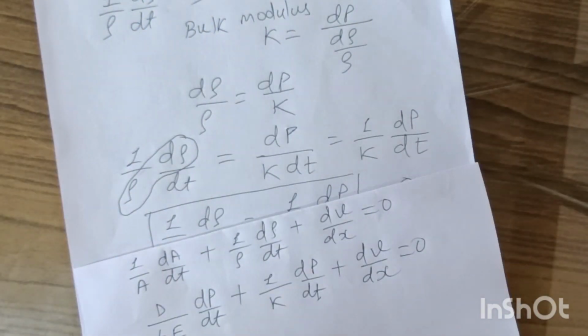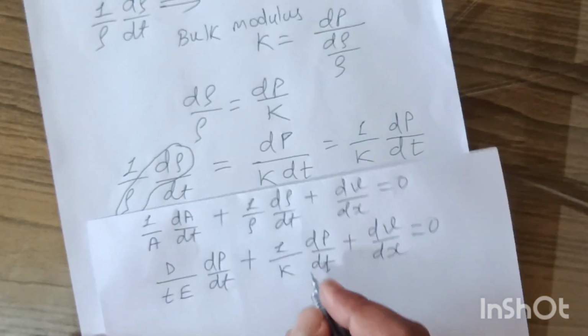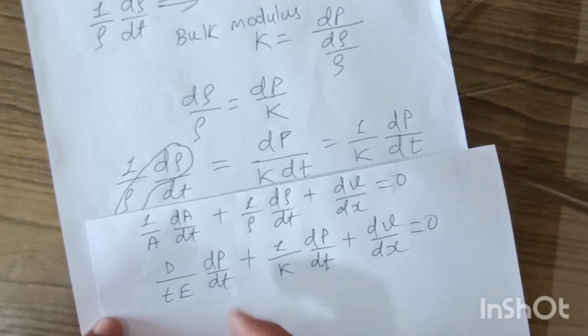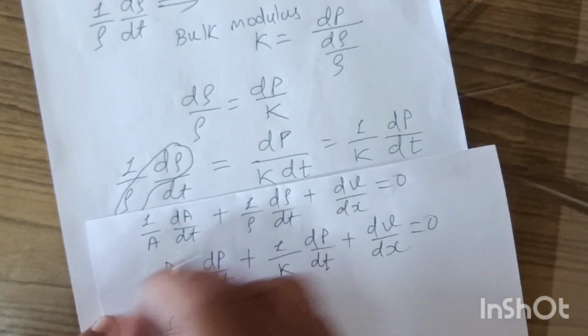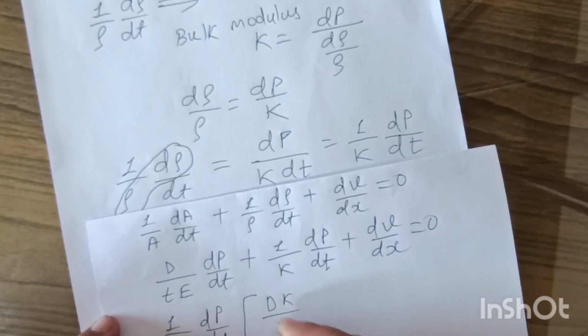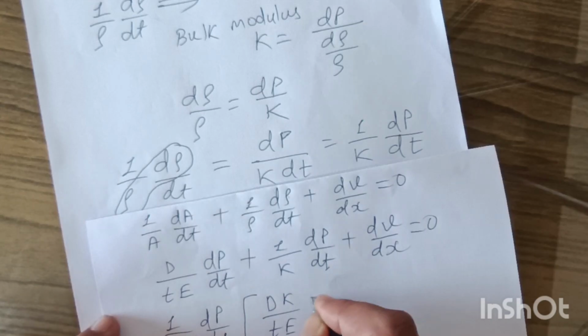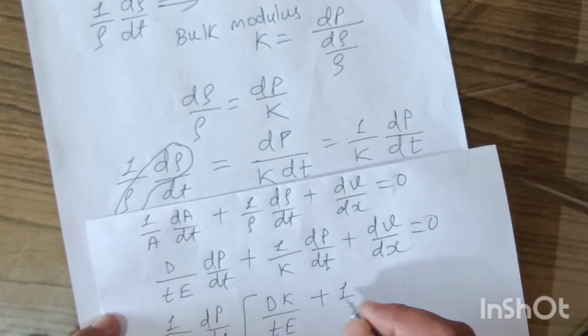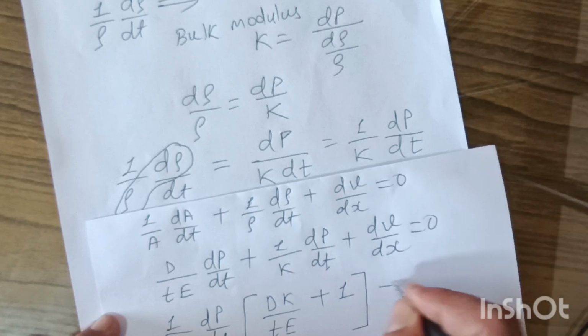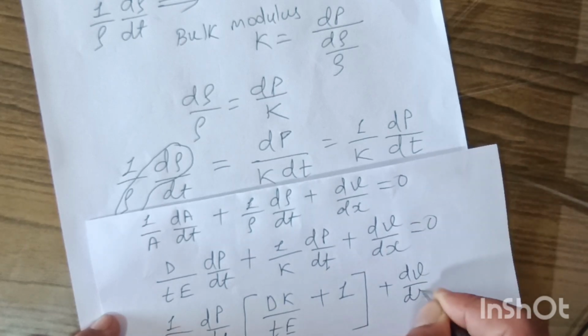Now let's take 1 by k dp by dt common. If you put this common, dp by dt is common, then we have dk by te plus 1, plus dB by dx is equal to 0.